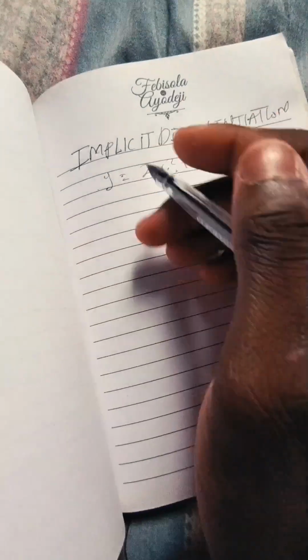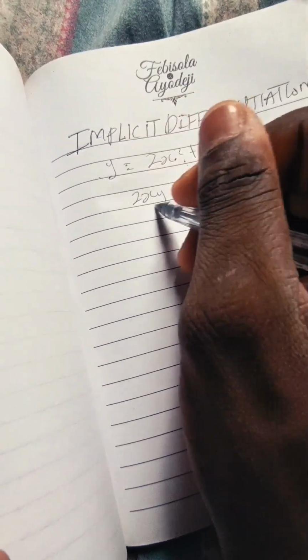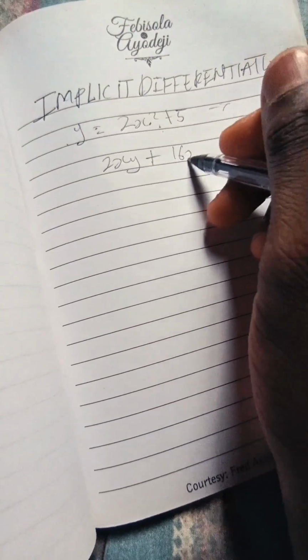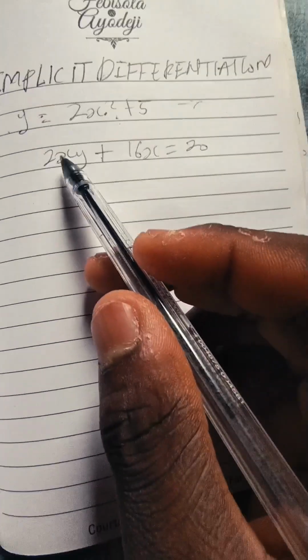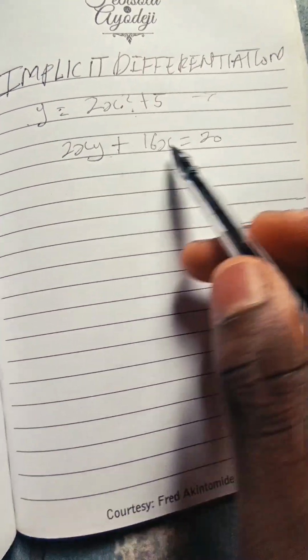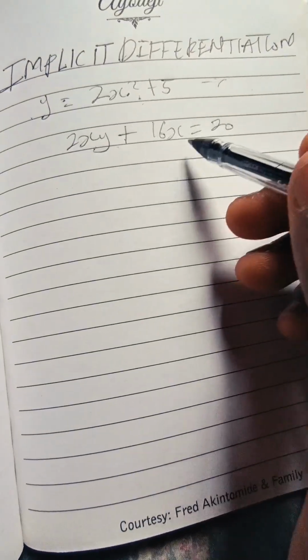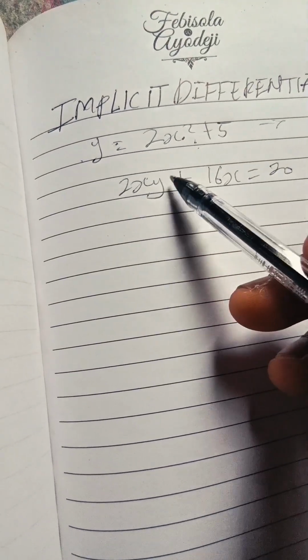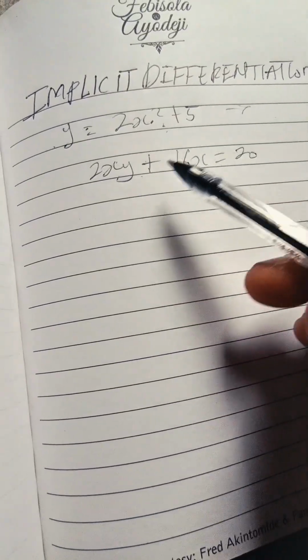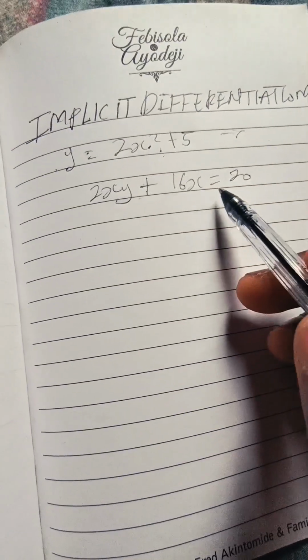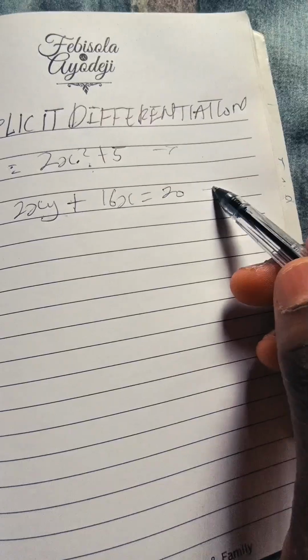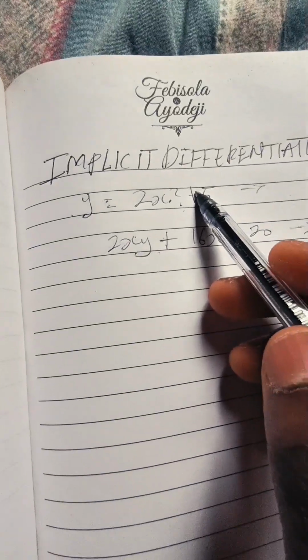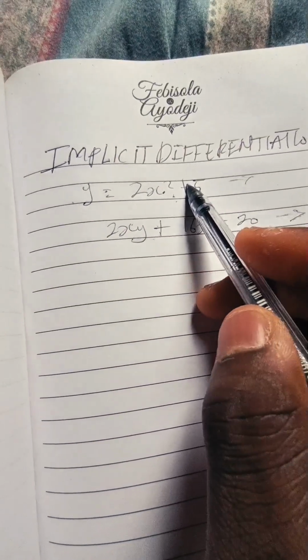When we have functions like 2xy plus 16x is equal to 20, this is an implicit function in the sense that the relationship between x and y is not clearly expressed in a y equals something form. Rather, it is mixed up, where you have x and y multiplying each other in this whole complex function. So we use implicit differentiation to deal with functions like this, while this is an explicit function, so you use normal differentiation for this.